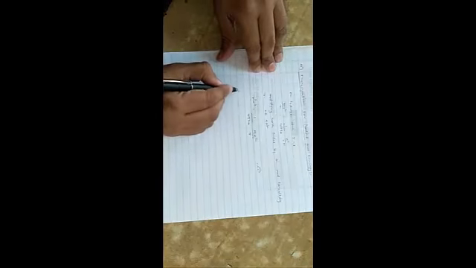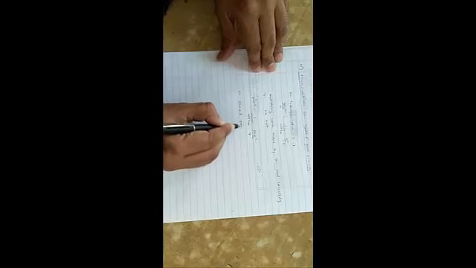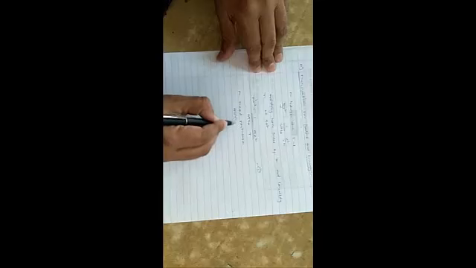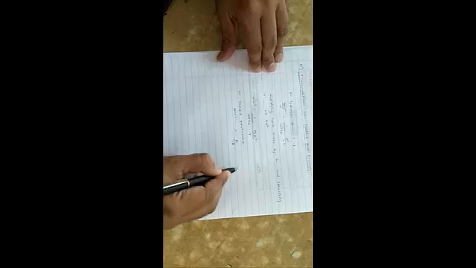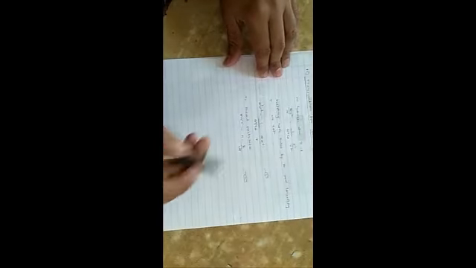For the second postulate, mvr is equal to n into h upon 2 pi. This is equation number 2. We have already seen this in the last lecture.